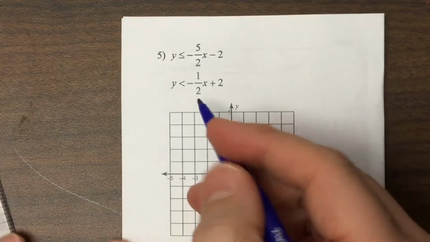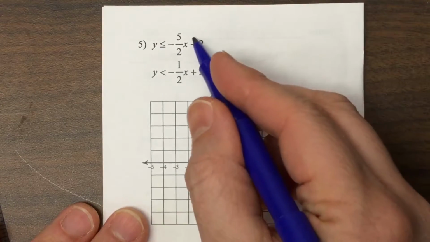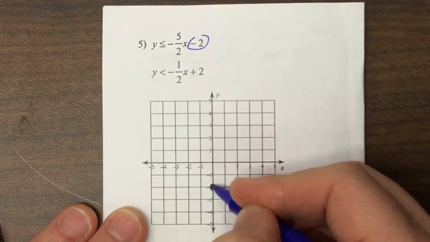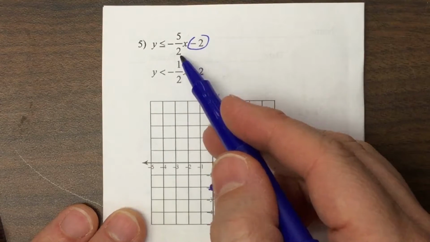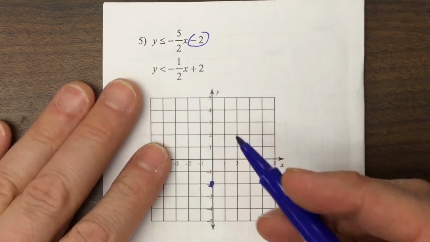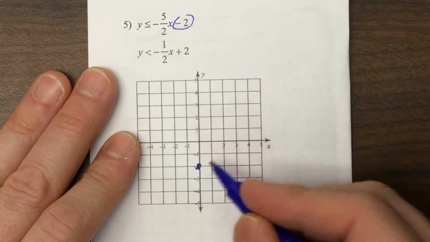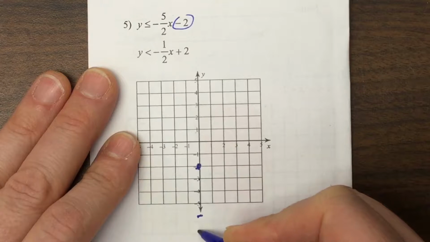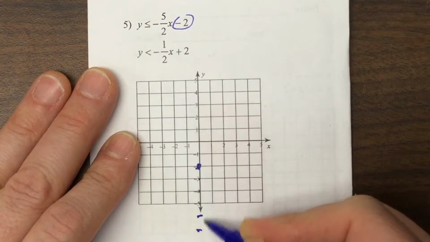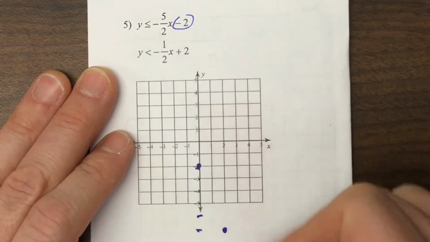Let's do number 5. We have y is less than or equal to negative 5 halves x minus 2. Piece of cake. This minus 2 is telling me to go down 2 from the origin. There's my y-intercept. And I'm going down 5, 2 to the right from there. So this might be a little challenging. And I could see if you wanted to put it in the calculator, but I'll show you how I would do it. Down 5, 2 to the right. Down 5, 1, 2, 3, 4, 5. See, I can still estimate that, and then 2 to the right. 1, 2. So I know I'm going like this, right?